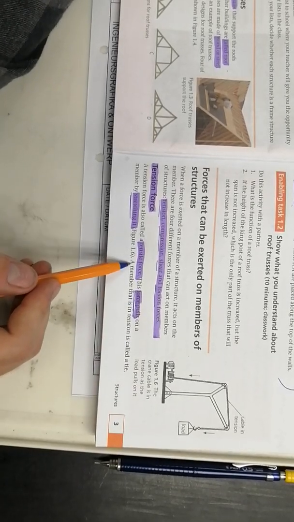So here in figure 1.6, a member that is in tension is called a tie. This is very important. Actually, I didn't underline it yet. So if a member is in tension, it's called a tie. That is very important. You will do it in one of the activities on the next pages. A tie. It's just something you must know.